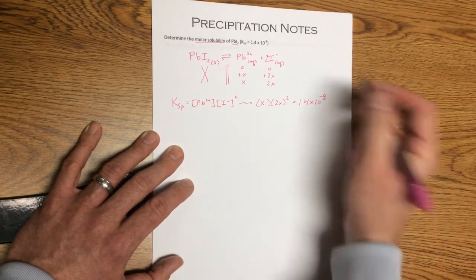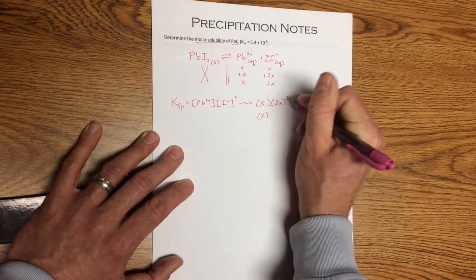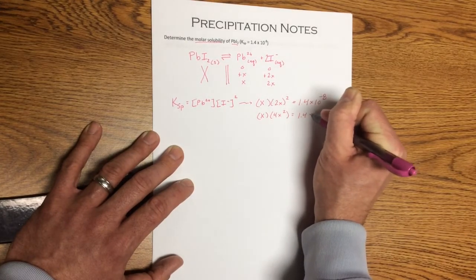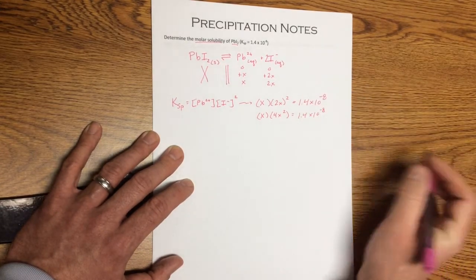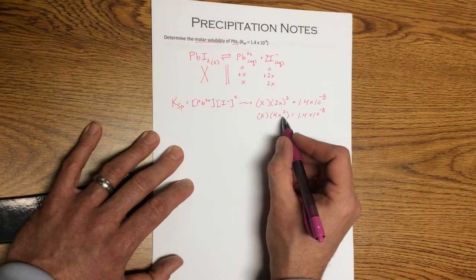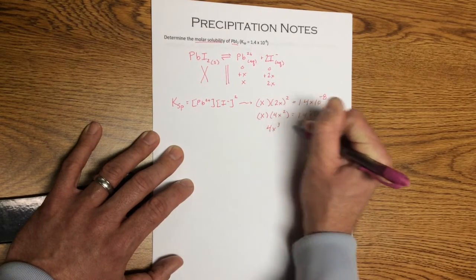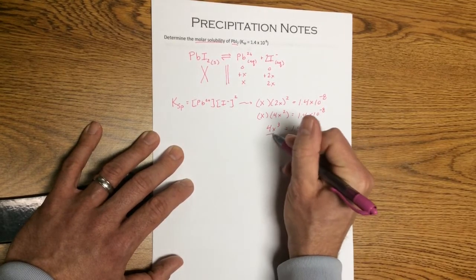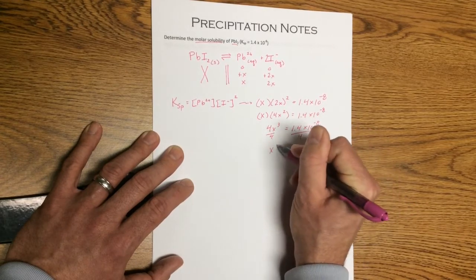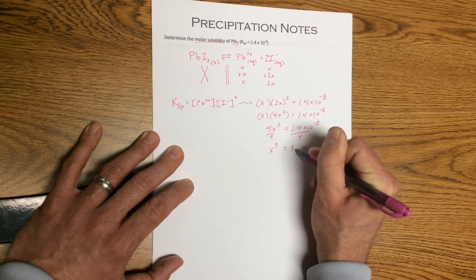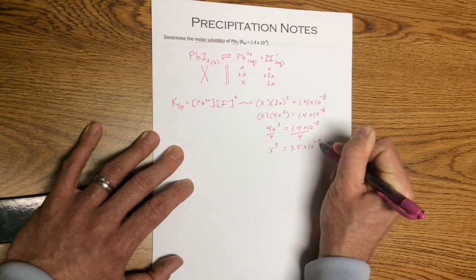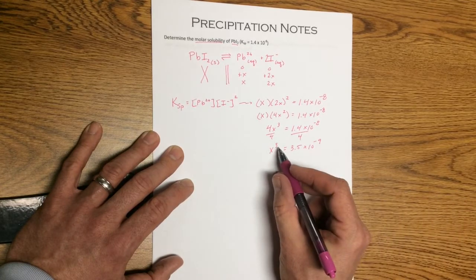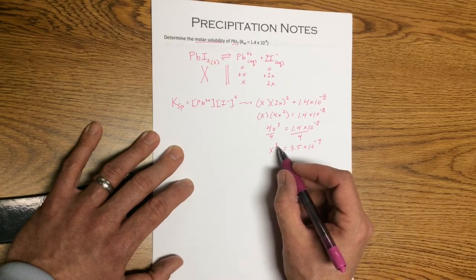So now we can derive this out. So I'll really break it down. So here's my X. This is all squared, so it's 4X squared equals my KSP. If I combine these two together, I'm going to add another X to that. Right? If I divide by 4, I'll get that, right? And then how do I get rid of an exponential 3?